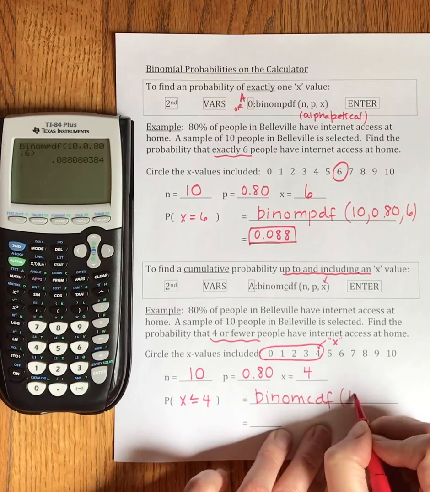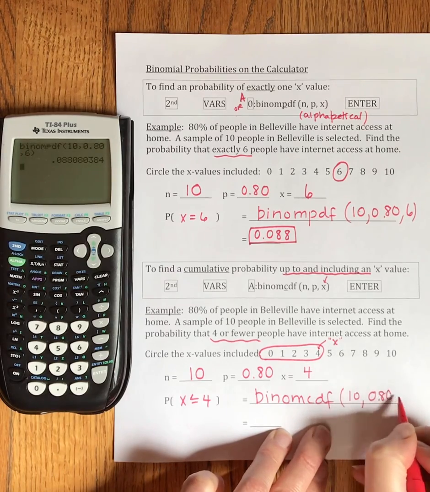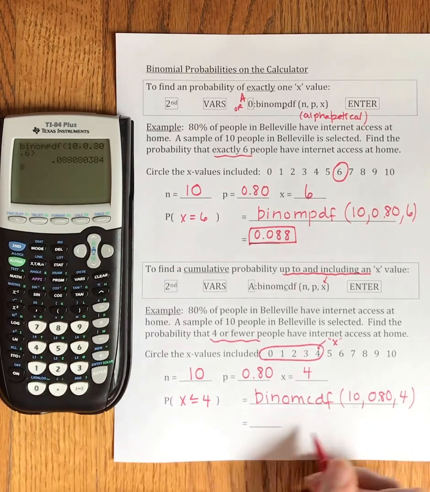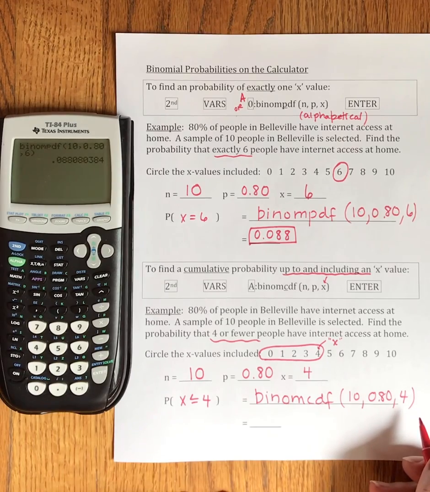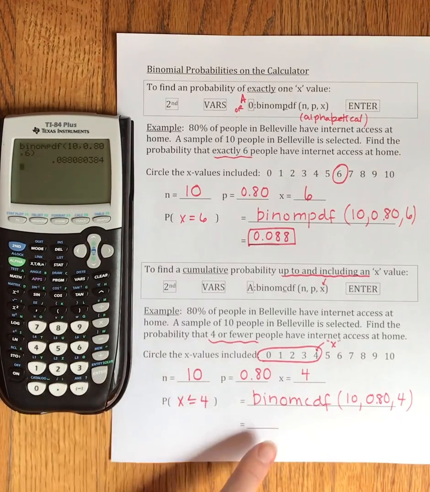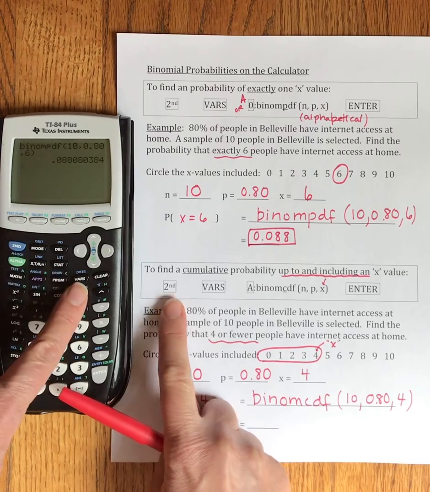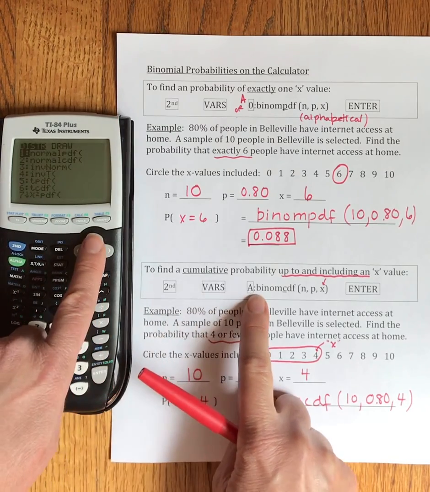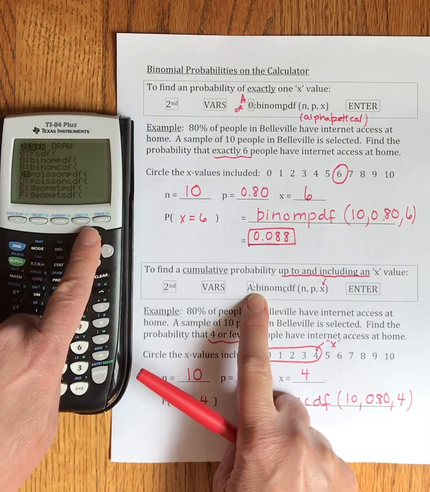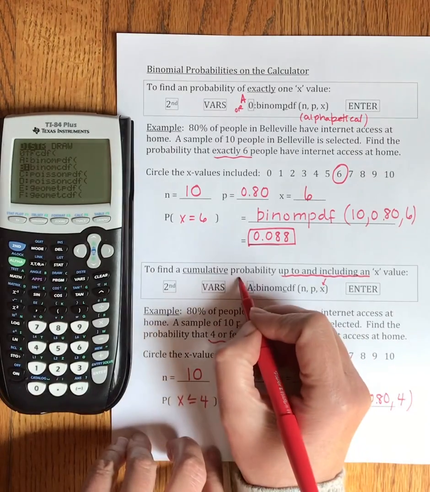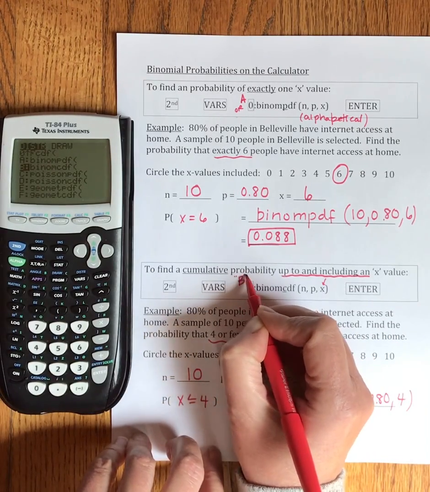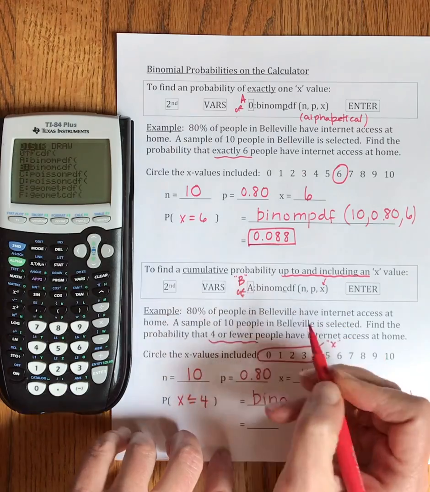So we still put all 3 of those numbers in alphabetical order if your calculator doesn't prompt you, and see what we get. So we're going to go second and then variables again, looking for binom CDF. It's option B on this calculator. You might find that it's A on yours.